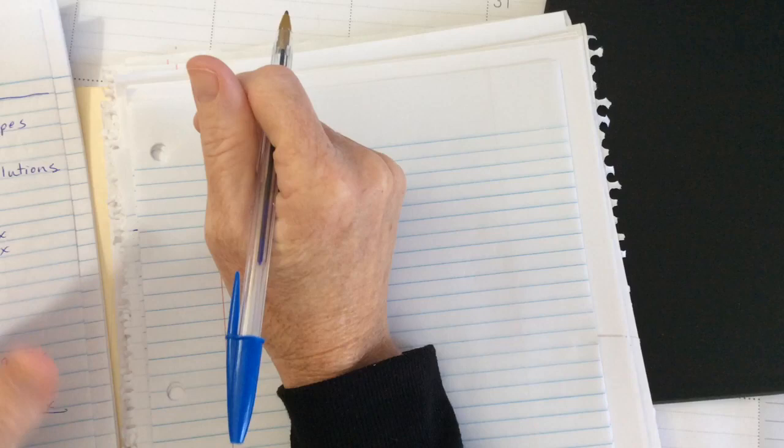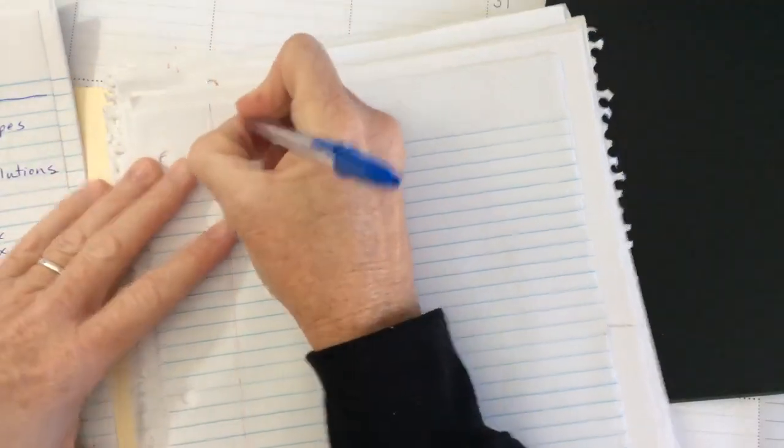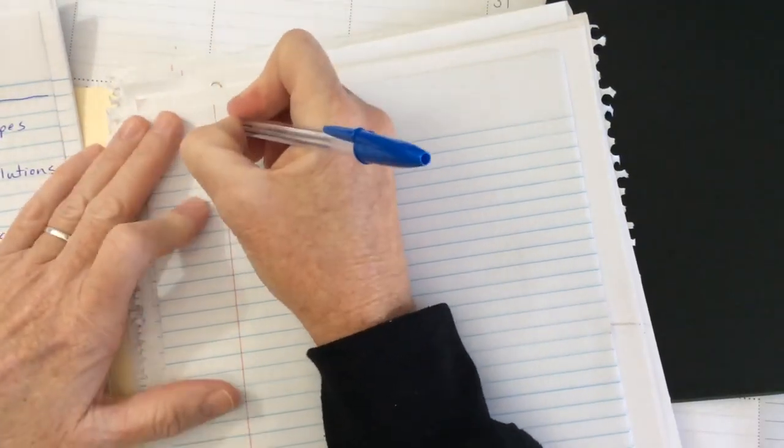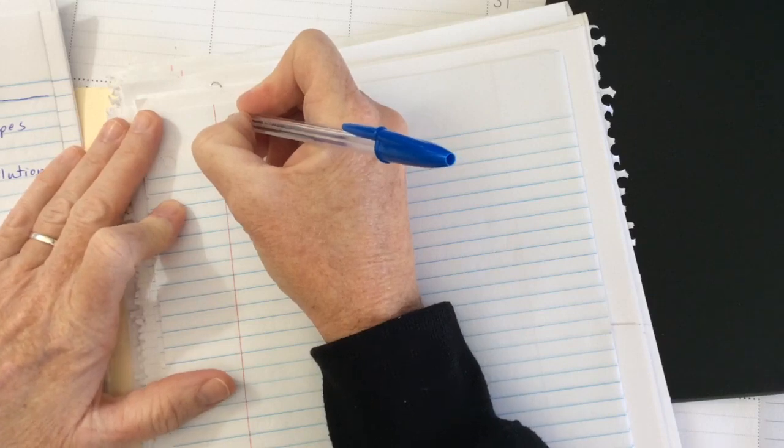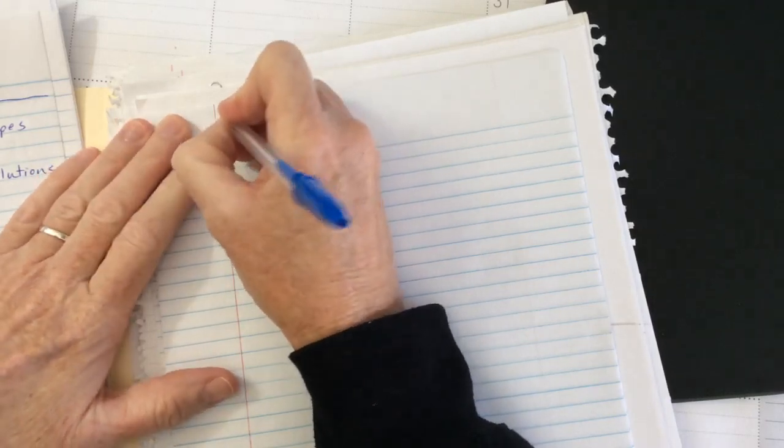Here we go. So, more of the same, solving equations, except this time we're going to have different solutions. So here's what we need to write. And I'm writing in pen so you can see it better than pencil. So Unit 1.